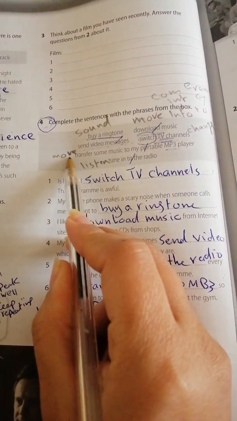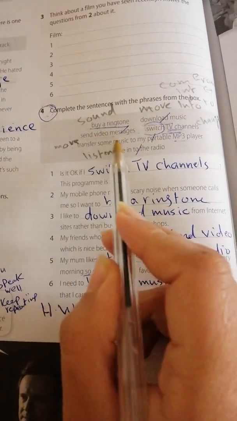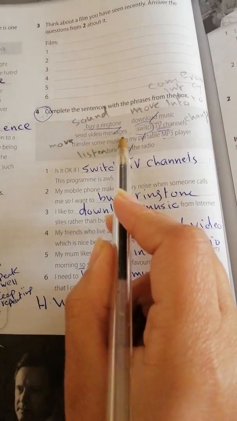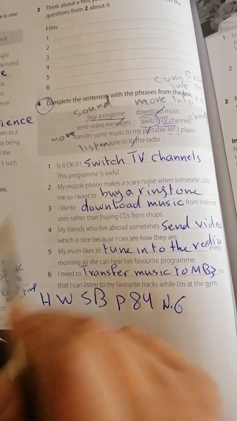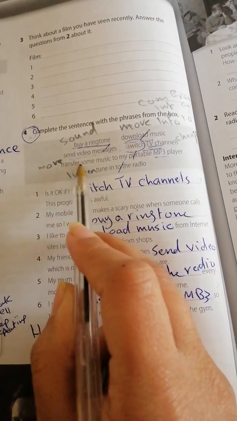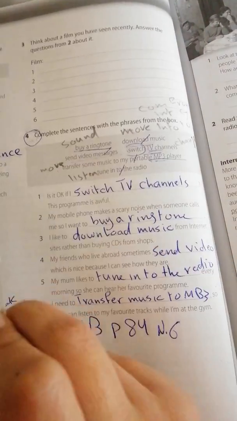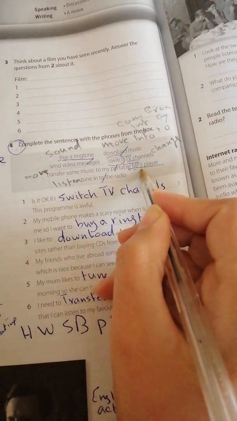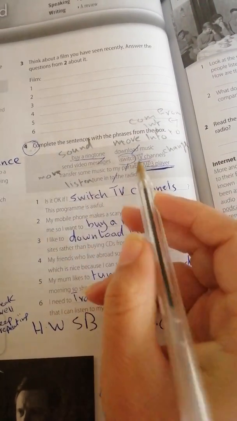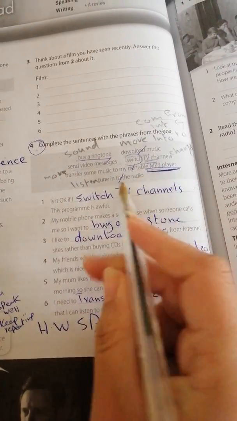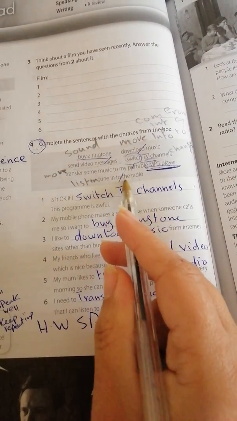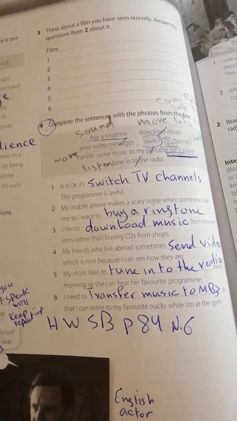Now here you move music, or you move pictures, or you move videos from your computer maybe to your MP3 or to your phone. When do we use an MP3 player? We said we use it when we walk, when we play in the gym, when we study. Tune in to the radio, which means you listen to programs on the radio.